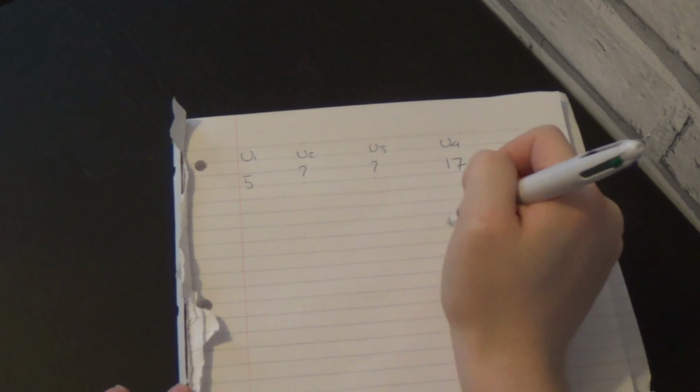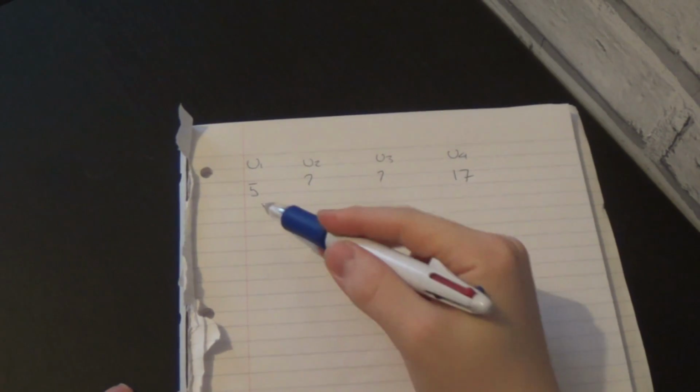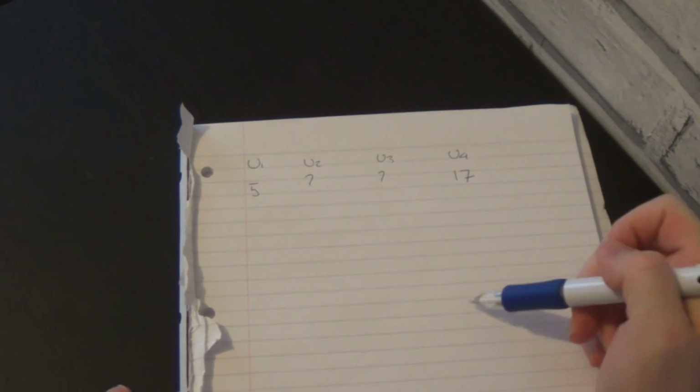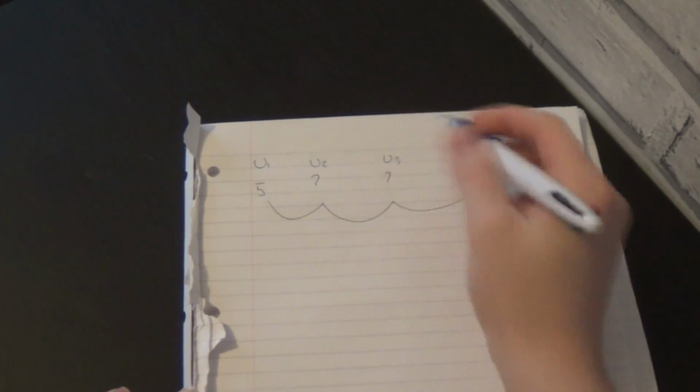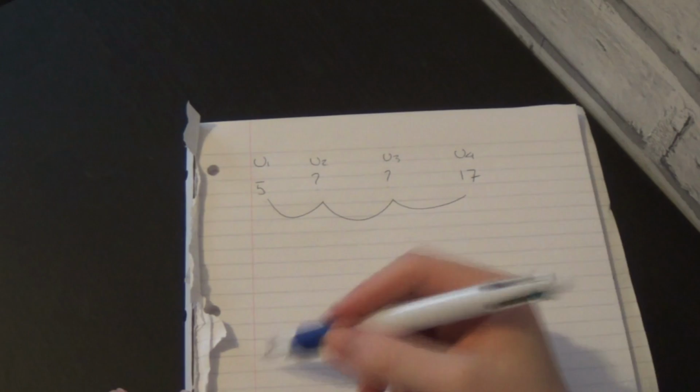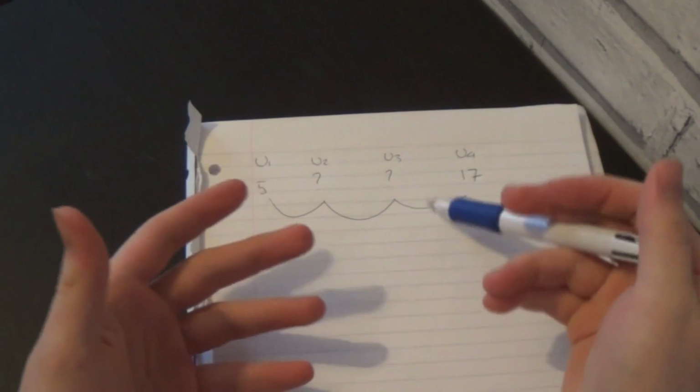Okay, so for this question, we have not got 2 consecutive terms, so we can't use the same trick we used before to find the common difference. Here we have U1, which is the first term, which is 5, and we have U4, which is 17. As you can see, the difference between these two is 12. So we can add 3 lots of the common difference and use that to generate an algebraic equation.